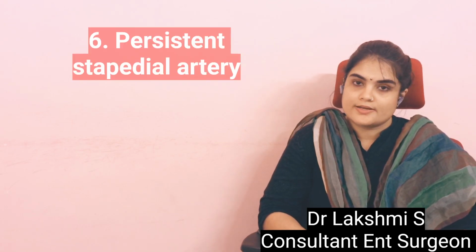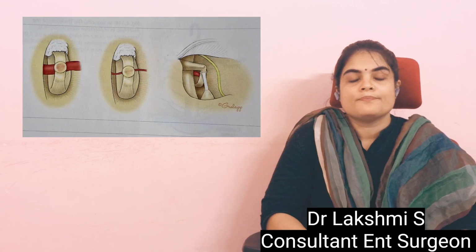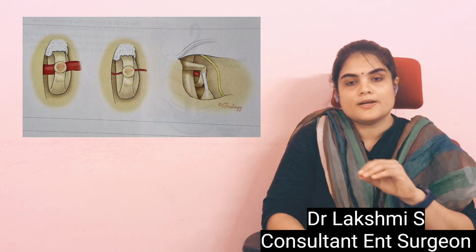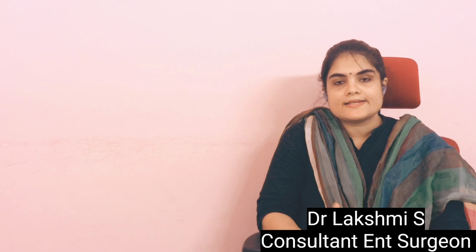Another thing that can be encountered is a persistent stapedial artery. It is an embryological remnant. Usually this persistent stapedial artery can be cauterized with bipolar cautery. Usually it is present in the anterior part, so you can do a fenestration in the posterior part of the footplate. Another problem is malleus ankylosis.